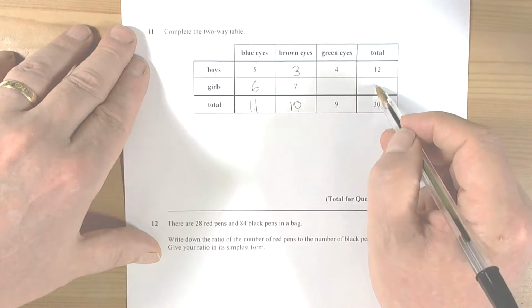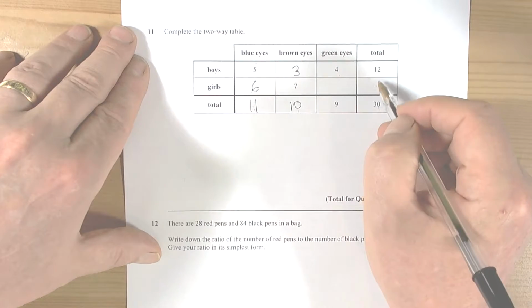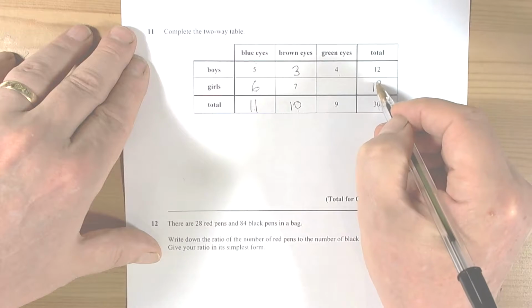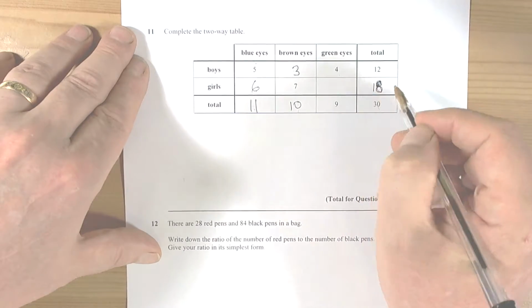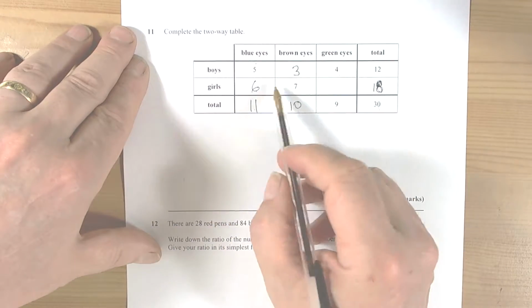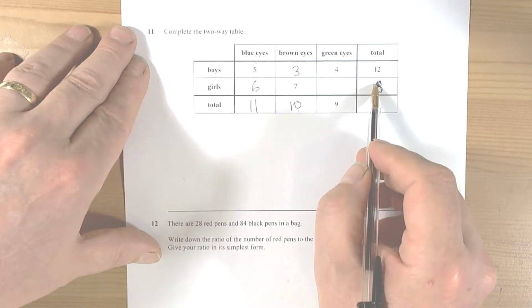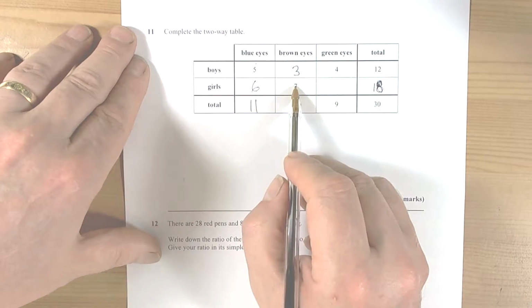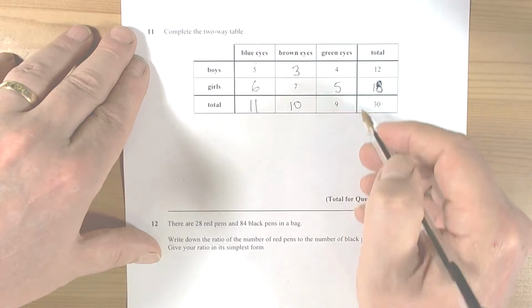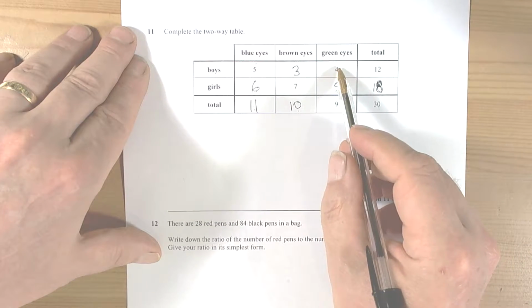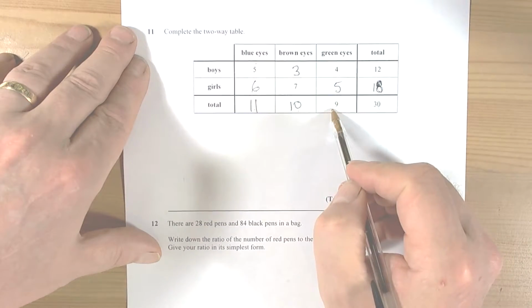We've got 12 plus something gives us 30. So 12 plus 18 is 30. And this row then, 6 plus 7 plus something must give us 18. 6 plus 7 is 13, so we're missing 5. And the check there helps us to see that we're okay, because 4 plus 5 is 9.